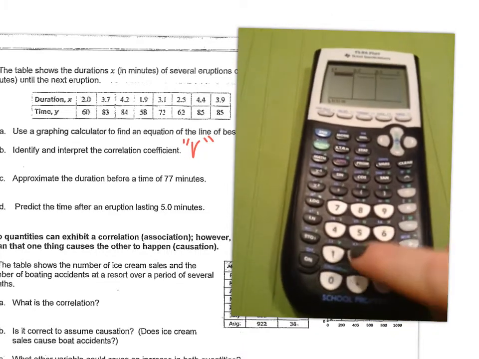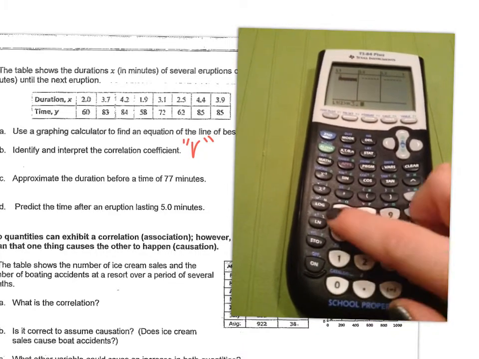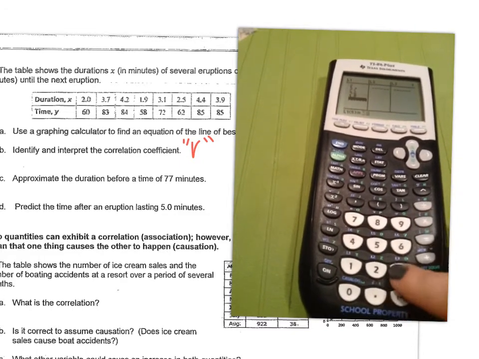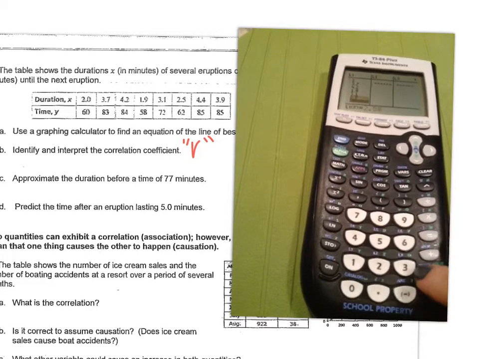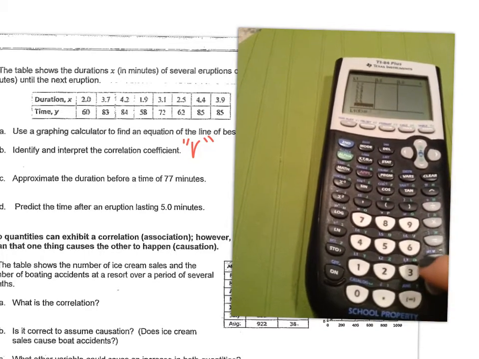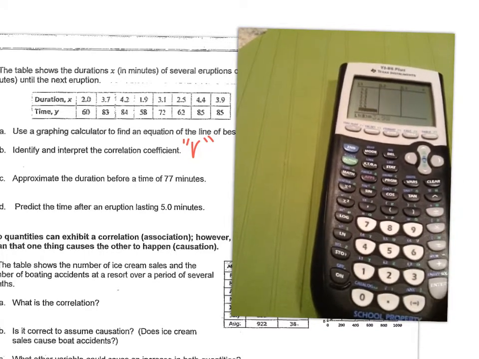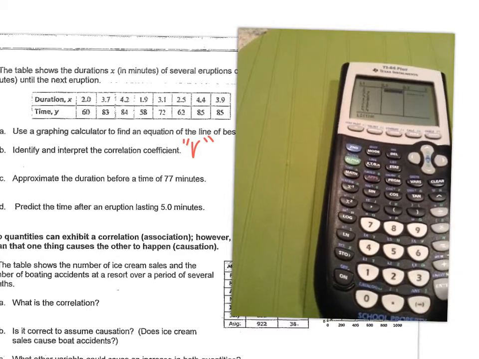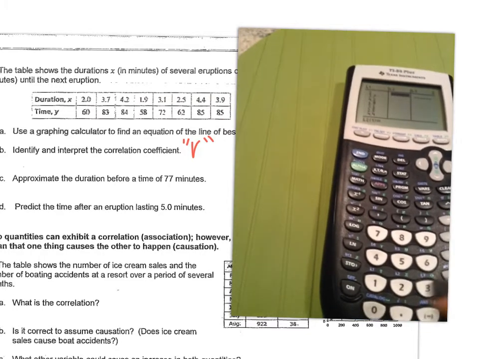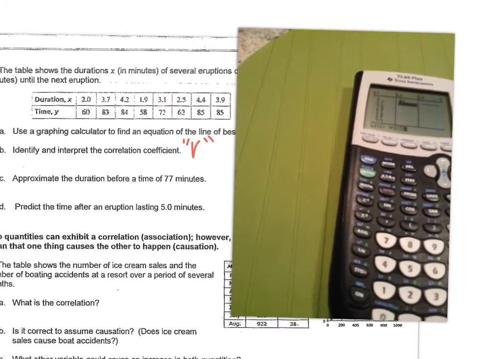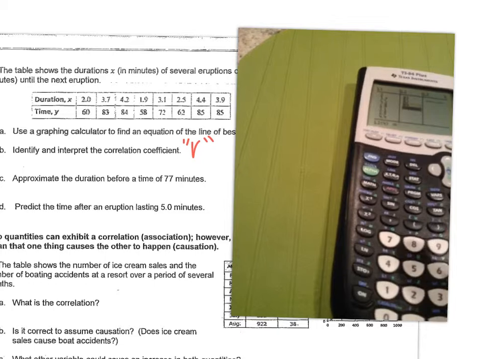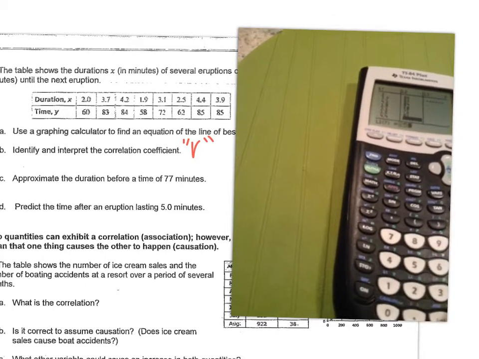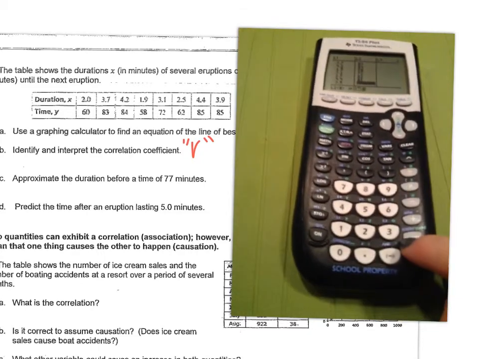And then I'm going to type in my X's, which are 2, 3.7, 4.2, 1.9, 3.1, 2.5, 4.4, and 3.9 again. So all my X's are typed in. I'm going to do the same thing with my Y's, and my Y's over here are 60, 83, 84, 58, 72, 62, 85, and 85. So I've got all those typed in.